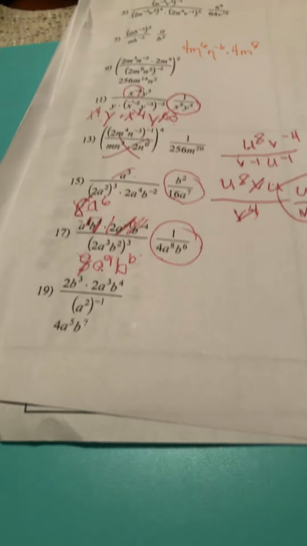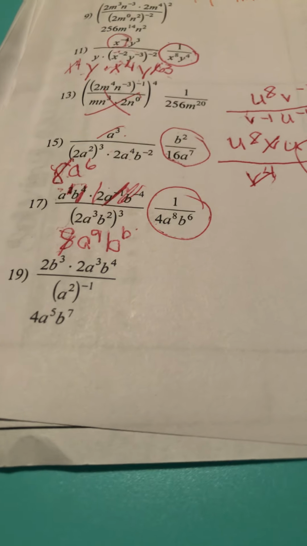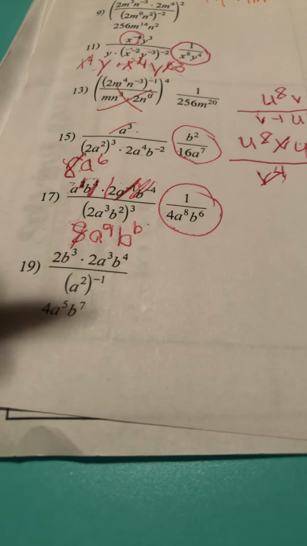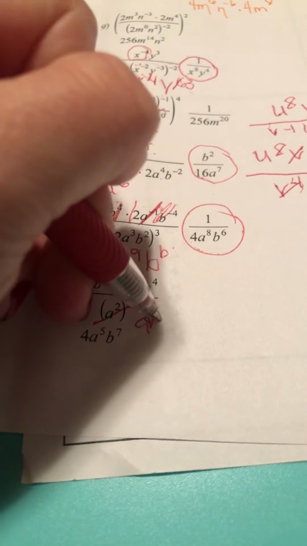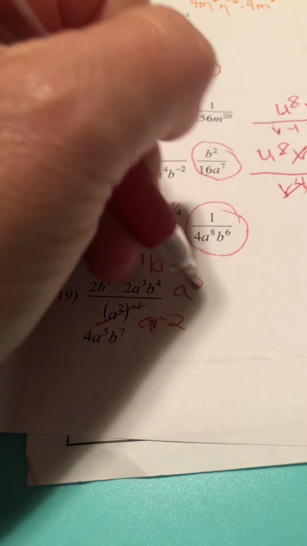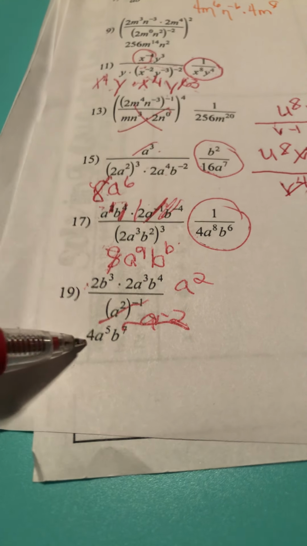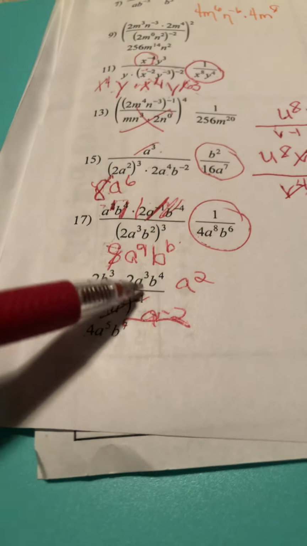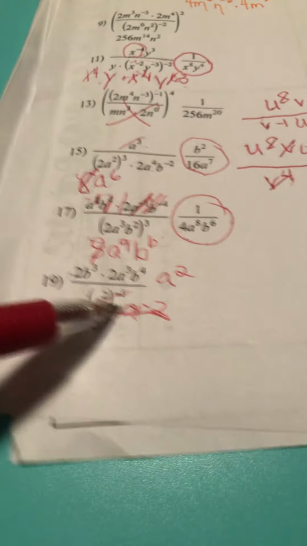Okay, and then for number 19, here we're just going to make that a negative 2 when we multiply those, and then you could just bring that up to the numerator to make it a positive 2. So now we have nothing in the denominator. So 2 times 2 is 4, b cubed and b to the 4th would be b to the 7th, and a cubed and a squared would be a to the 5th.